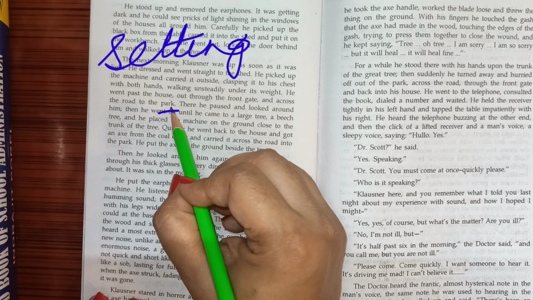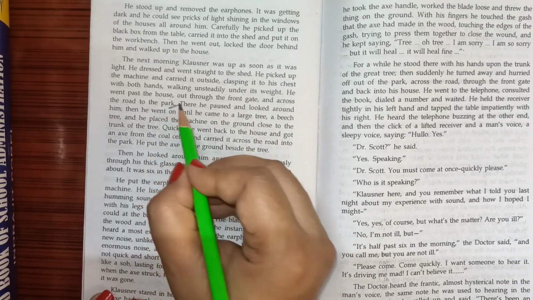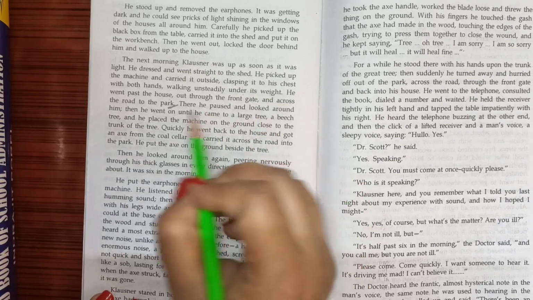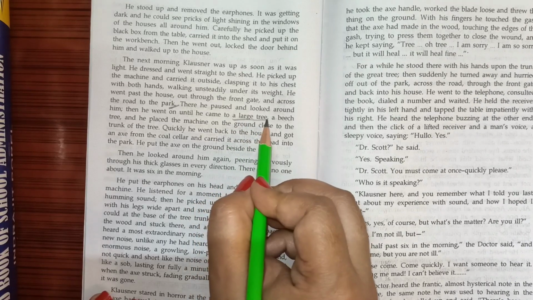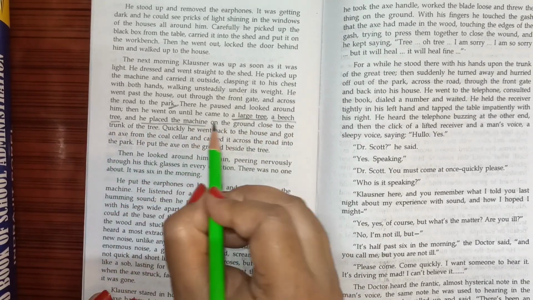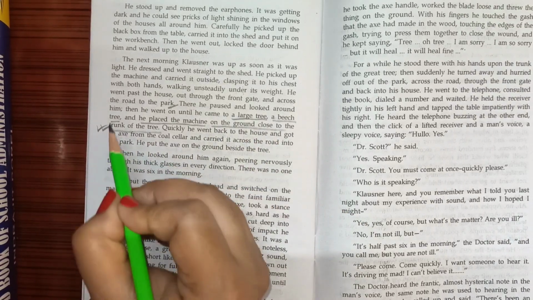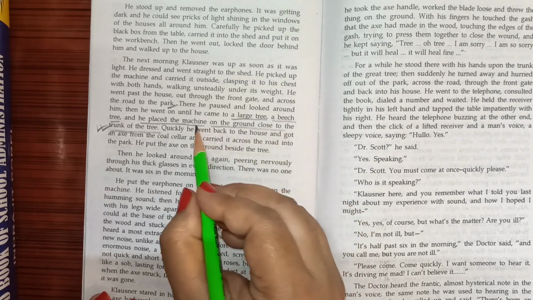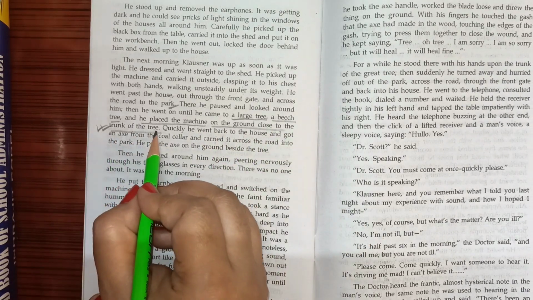First the makeshift laboratory, then the garden, and now it's the park. There he paused and looked around him, and then he went on until he came to a large tree. This time it's a beech tree, and he placed the machine on the ground close to the trunk of the tree. Keep this in mind. He placed the machine on the ground close to the trunk of the tree.